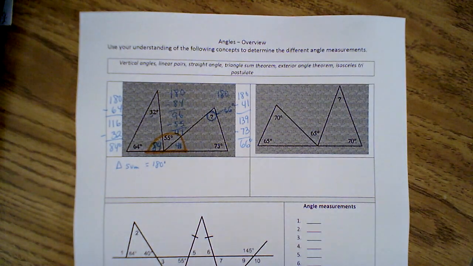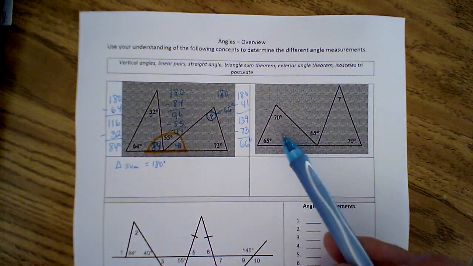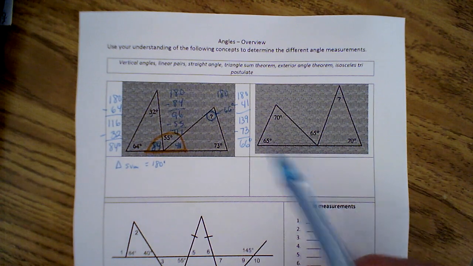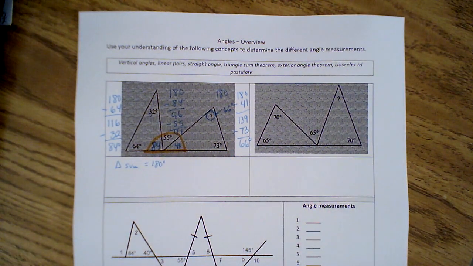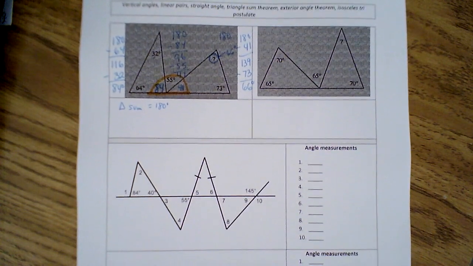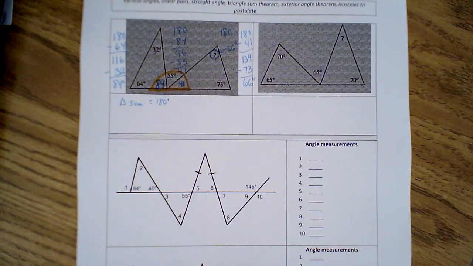I want you to give this one a shot over here. We've got two angles, and just follow along with what we did there. And I will go over it in class. For the next one that I'm going to show you, I'm going to scroll down. And this one is a little bit more in depth, a little bit more challenging. And it's going to include a few more things. But it's along the same lines.